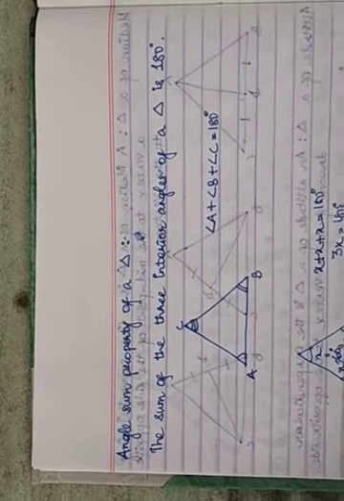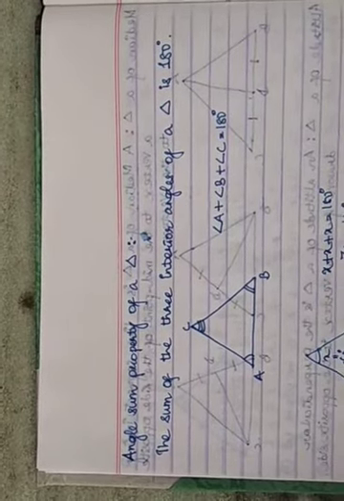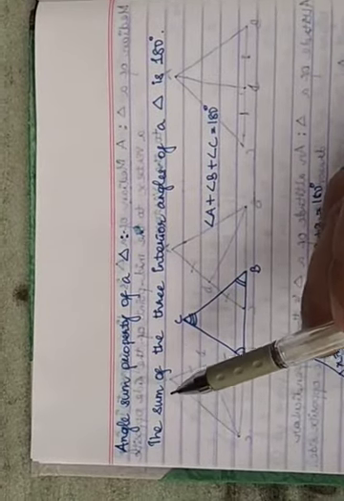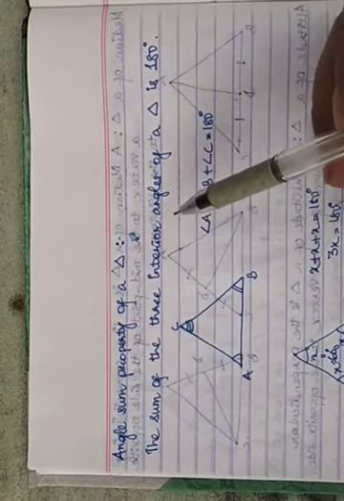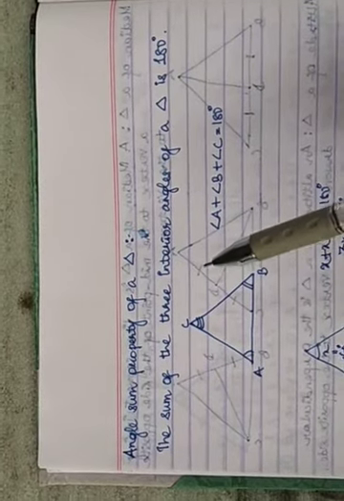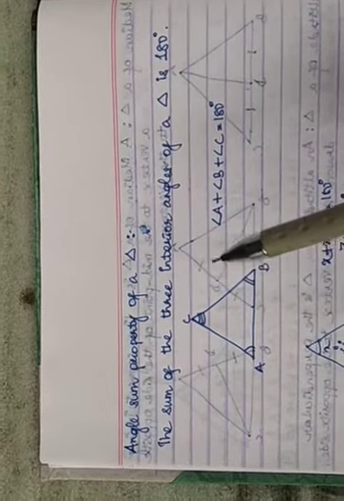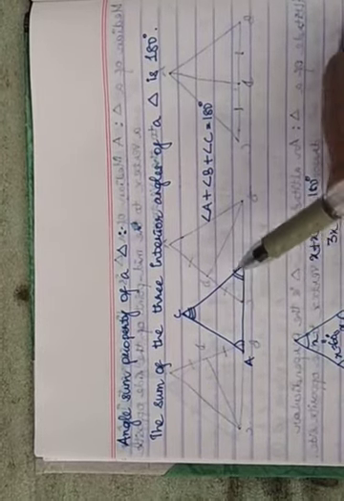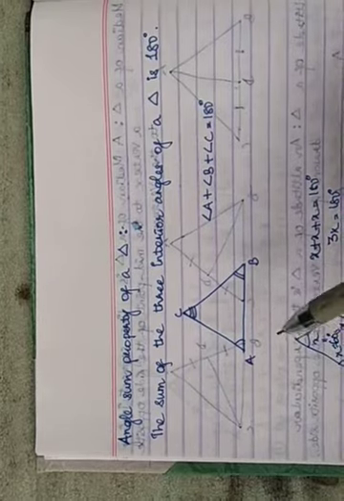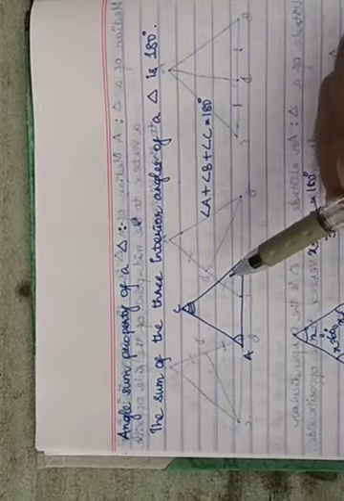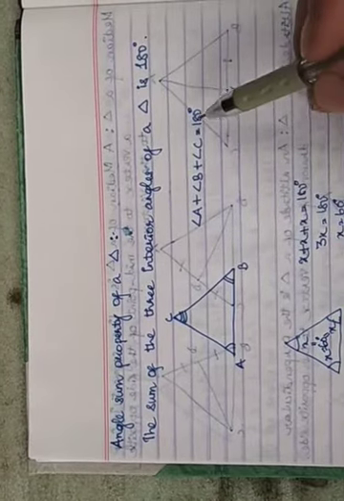Now, angle sum property. This one is also very important. The angle sum property of a triangle. The statement says the sum of all the 3 interior angles of a triangle is 180 degrees. So no matter how big or small you draw a triangle, if the sum of interior angles is not equal to 180 degrees, then it's not valid. As simple as that. The sum of interior angles of a triangle has to always equal 180 degrees.